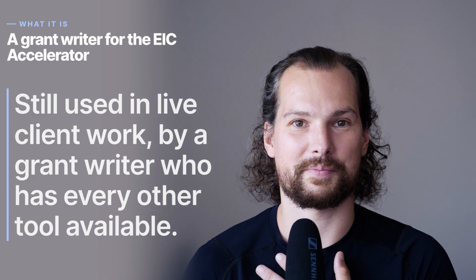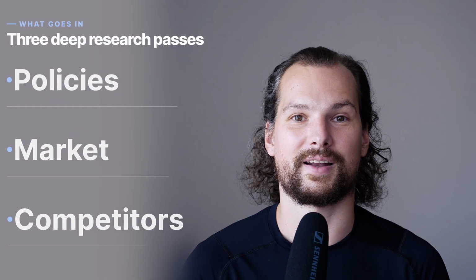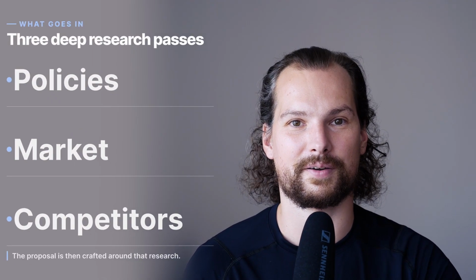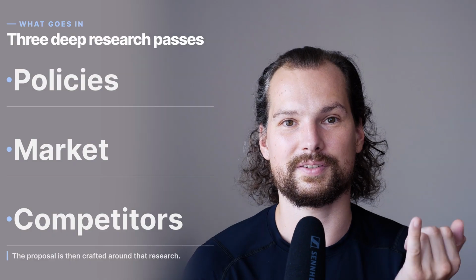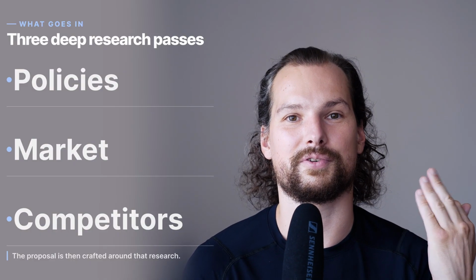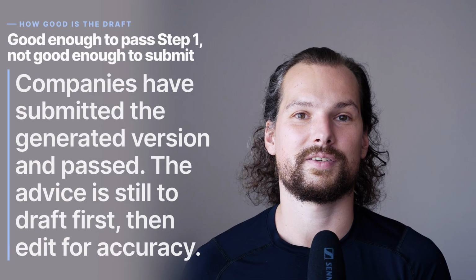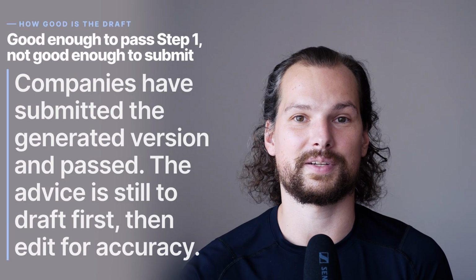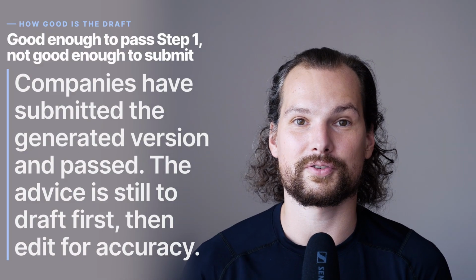Even though I'm a grant writer myself and I use a lot of different tools, I still use ChatEIC. If there's a client of mine that says they want to have a quick draft for the EIC Accelerator, then I always create one. It gives you deep research on policies, deep research on market, and deep research on competitors, and it's going to craft the proposal around that. I usually say it's a very good draft. I've seen companies literally submit the ChatEIC version and pass step 1, but I don't recommend it.